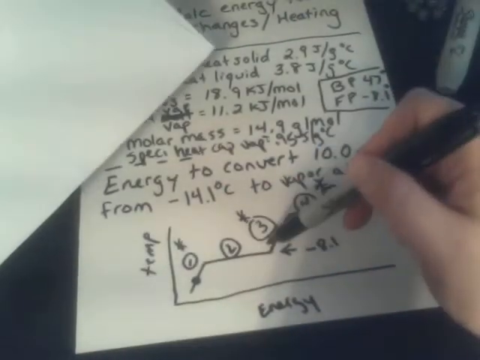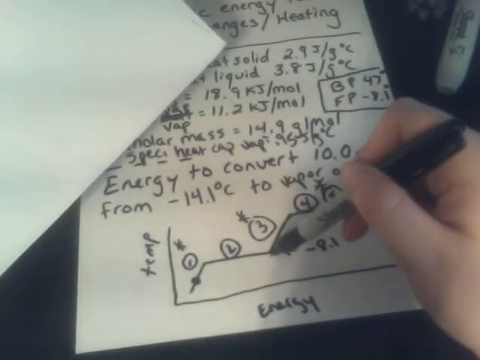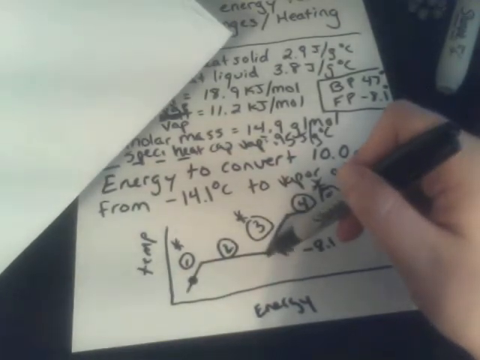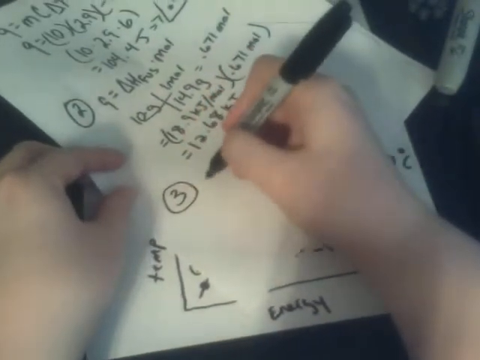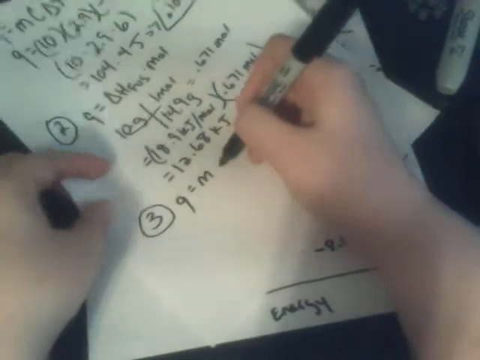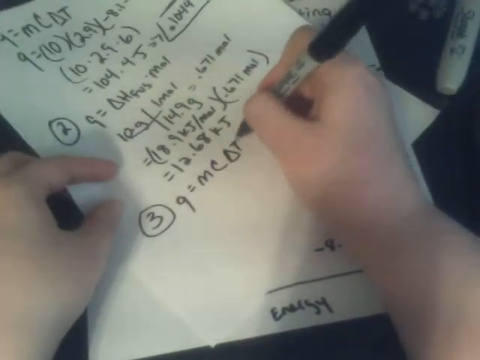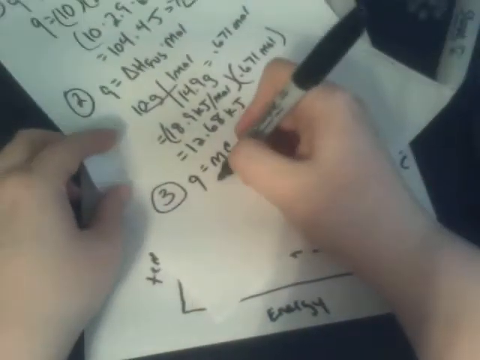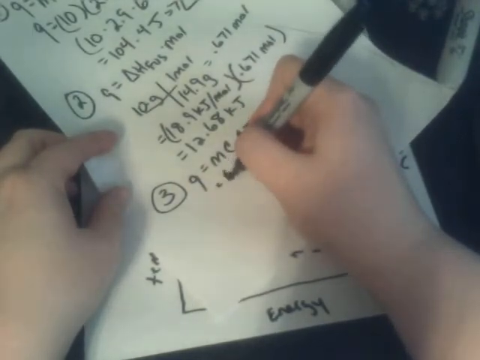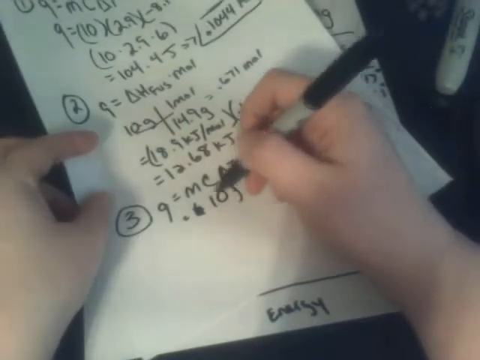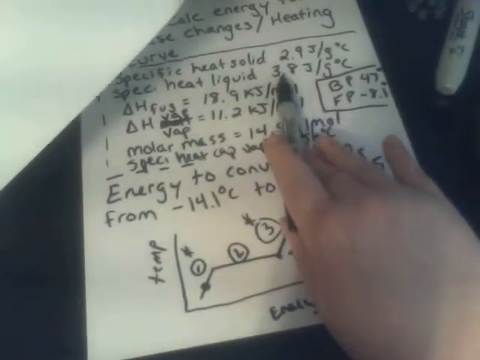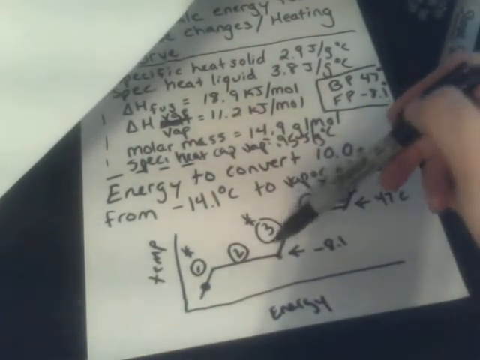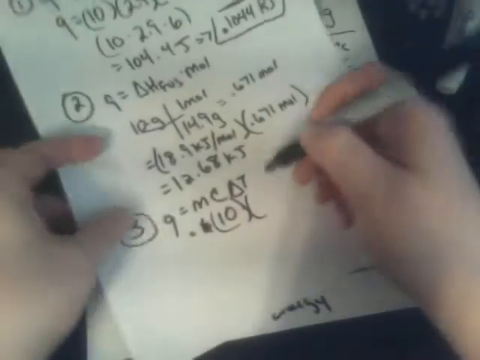So now we are essentially right here on our journey. Now we have to heat up a liquid. So what equation are we going to use? We're going to use Q equals mass times C times delta T. So mass, which is 10 times, and what's my C? We're going to be using the liquid version though, right? Because we're heating up a liquid here. So it's 3.8.